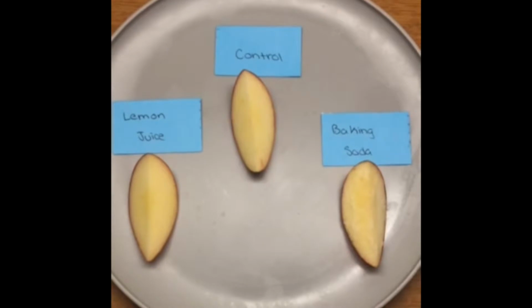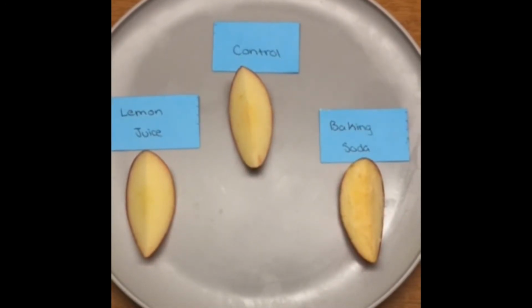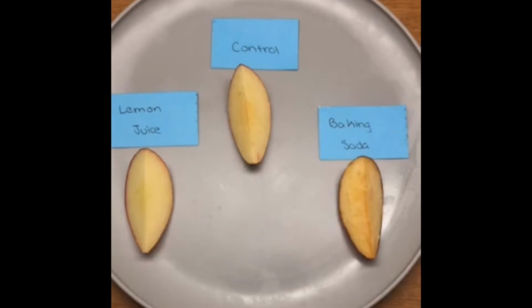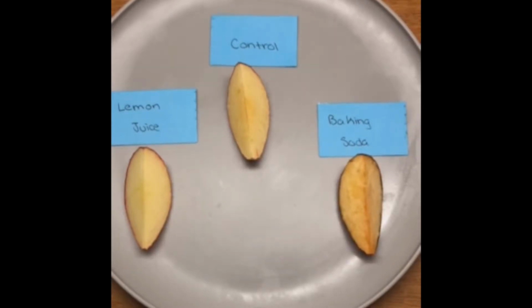Another way to modify the rate of enzymatic browning is the addition of a base. In this time lapse, we have apples with lemon juice and acid, a control, and sodium bicarbonate, a base. The base encourages the deprotonation of the polyphenol, increasing the enzymatic browning process. This ultimately results in the apple with baking soda browning at a far faster rate.